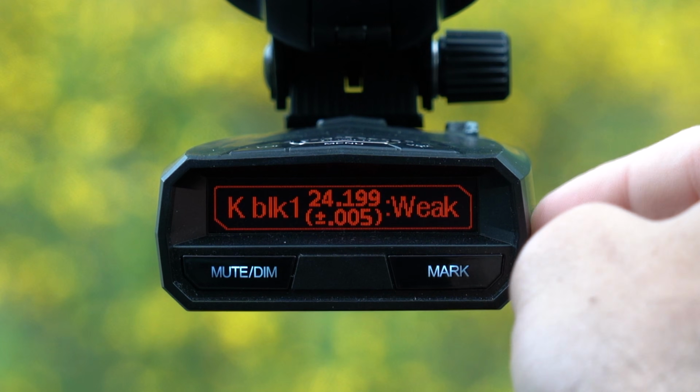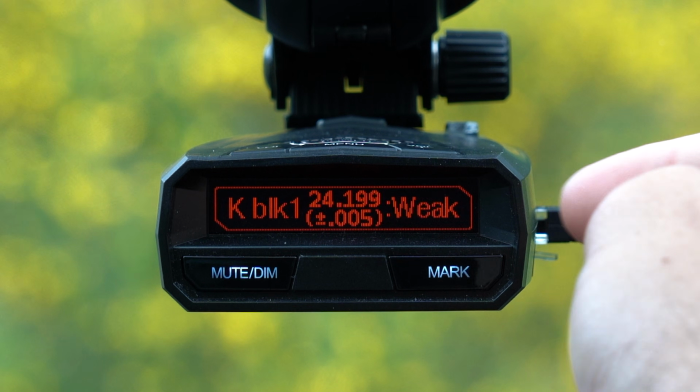And the idea is you're basically going to select what type of filtering you want for any signals within those particular frequency ranges. My preferred option is to have them both set up here to filter out weak signals. And the idea here is the blind spot radar coming out of a lot of cars is typically going to be a lot weaker than what you'll see from traditional police radar. And so for that reason, you can just filter out weak signals.